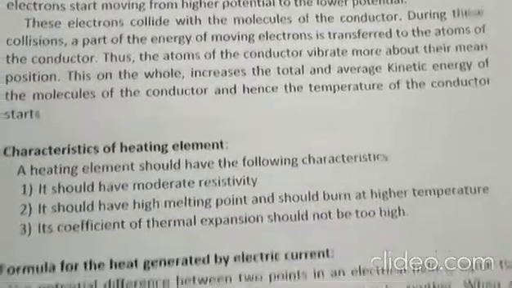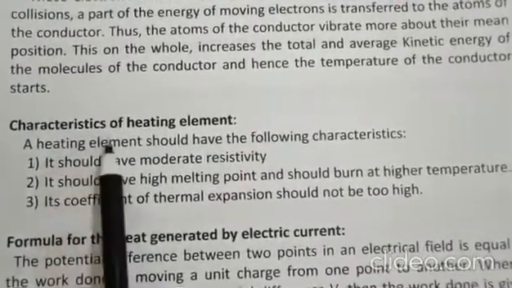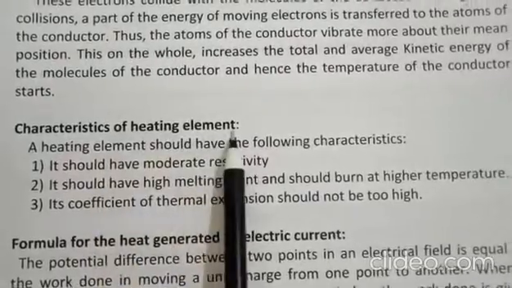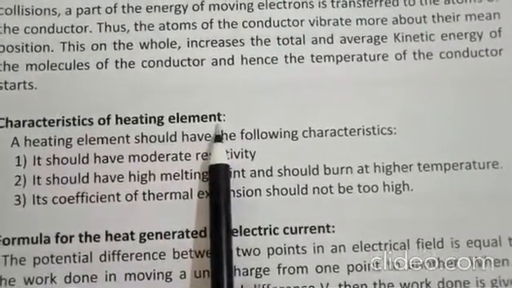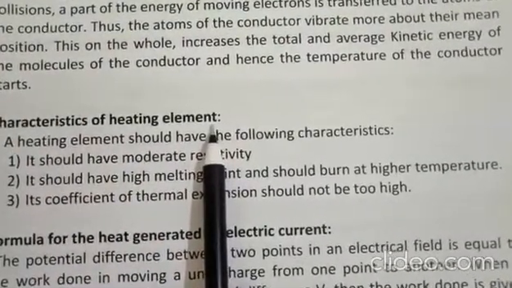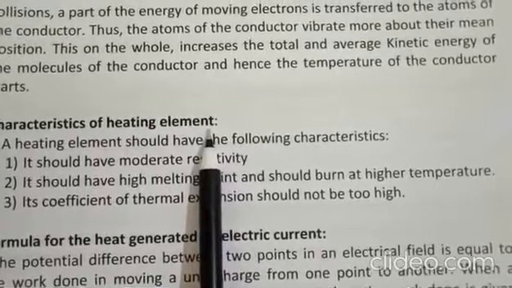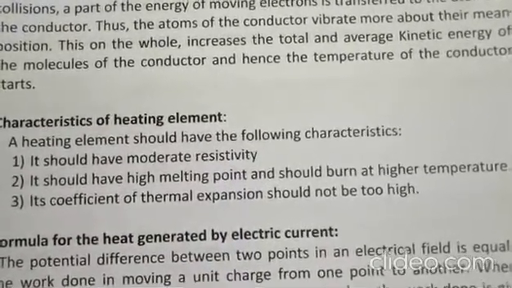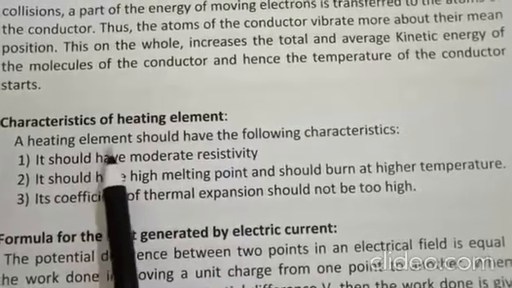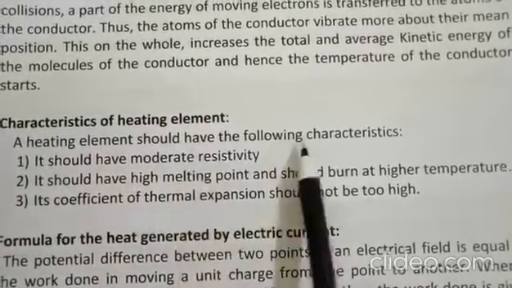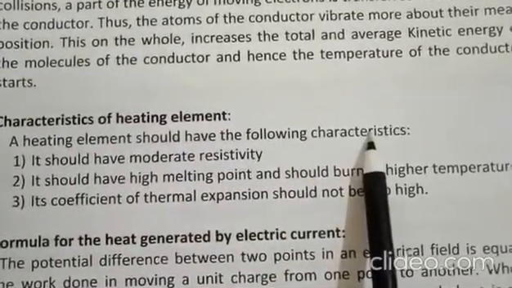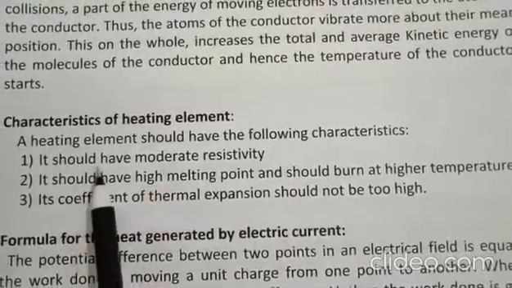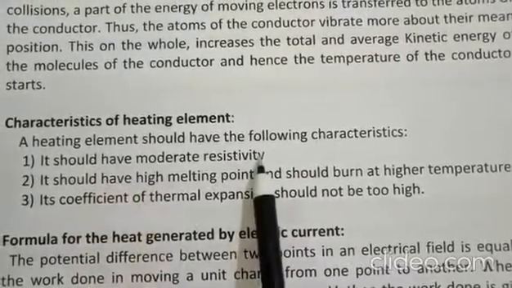Now coming to the next subtopic, characteristics of heating element. Now it means that the object which gives us the heating effect should have certain properties. So let me take up the topic. A heating element should have the following characteristics. Number one, it should have moderate resistivity.